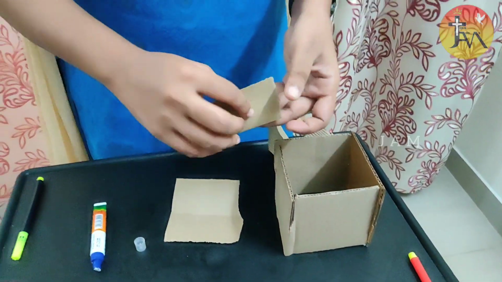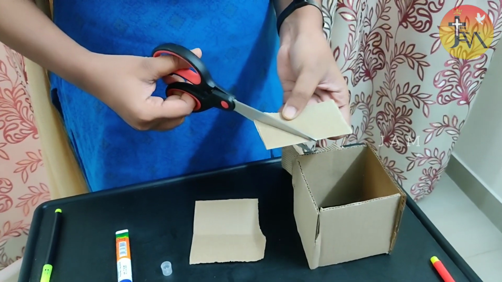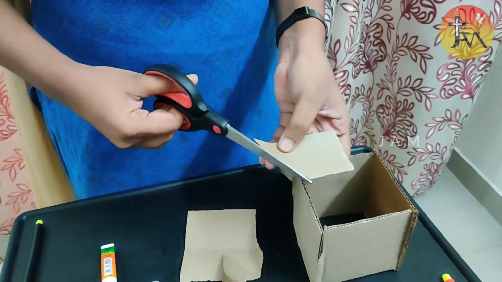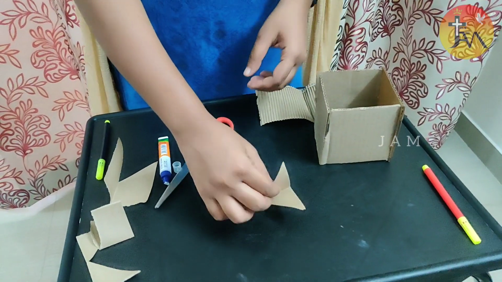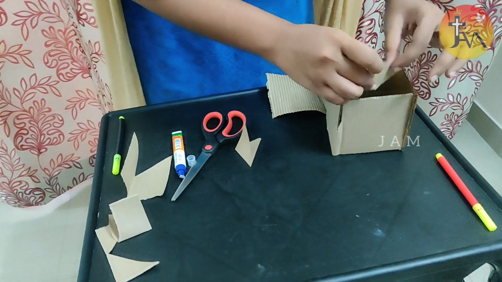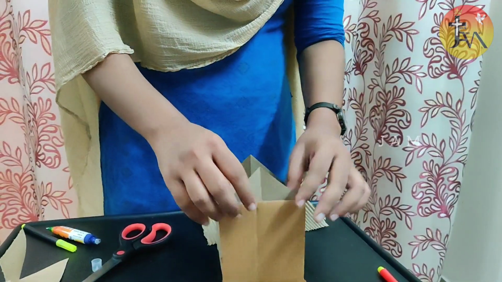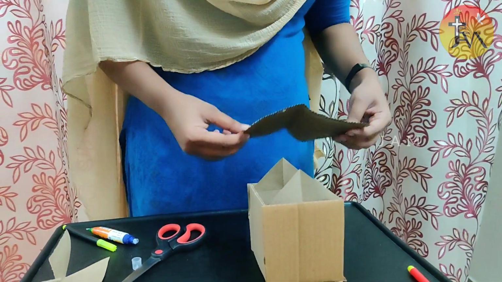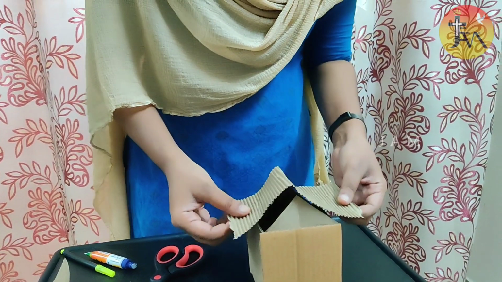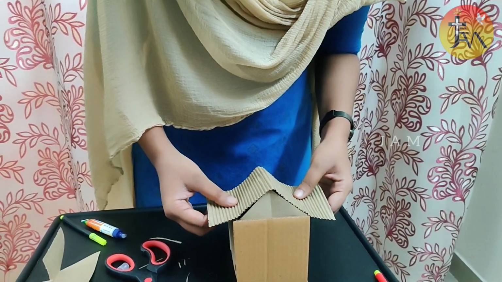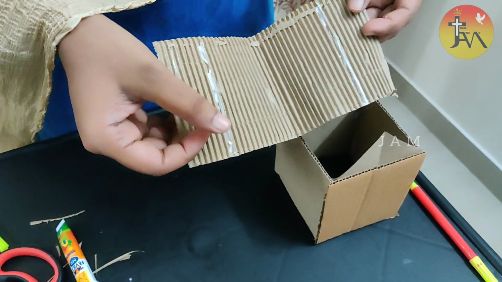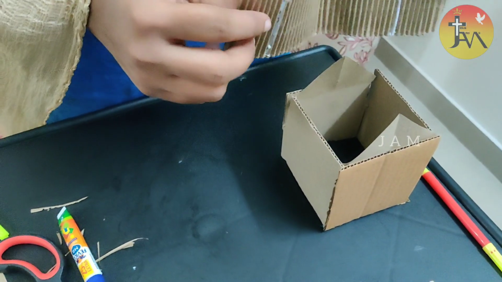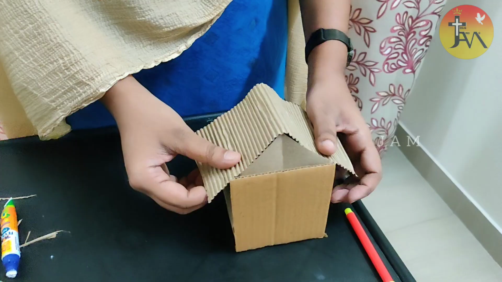Now let's make the roof. I have folded it and I am now cutting it. Now I have got this. I am going to stick it here. I have stuck it on the other side also. So I am going to cut the roof properly and place it. Paste like this now. I have applied glue here on both the sides so that it would stick properly.